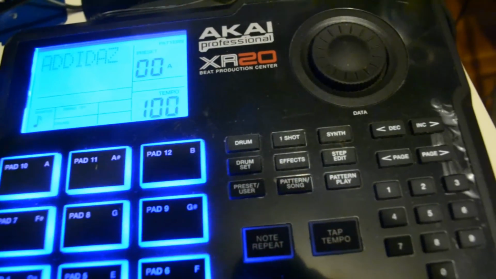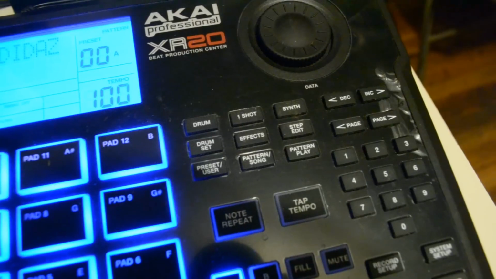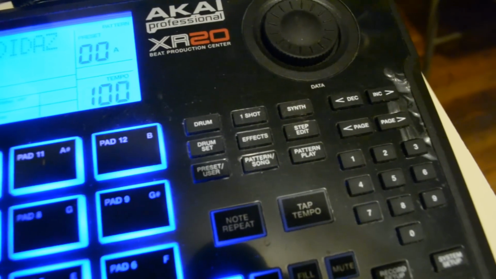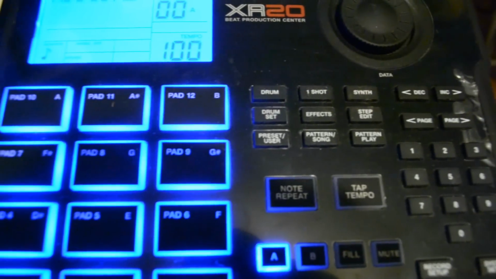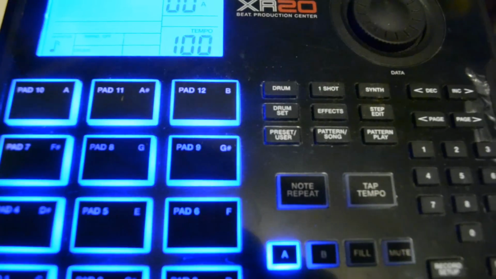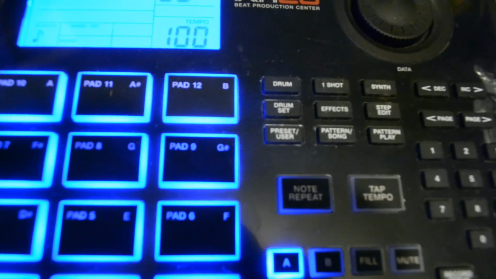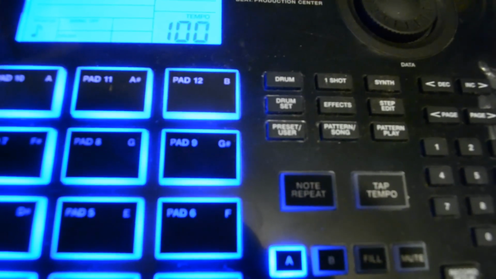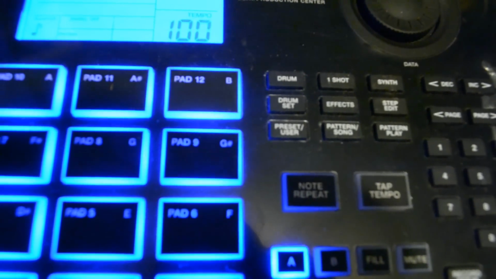Now there are two types of patterns. The first ones you got are presets, and the second ones you got are users. The preset patterns are basically a whole bunch of patterns that the company already has given you with the equipment or with that program, whatever you're using. On the other hand, the user patterns are stuff that you can create.